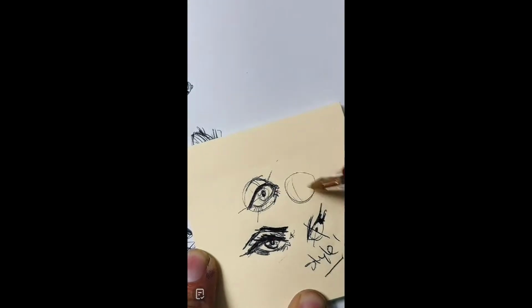Because now, what if you wanted to draw a really cartoony one, right? Well, just draw a really cartoony one by not having a lot of detail. Draw two together, sure. Right?